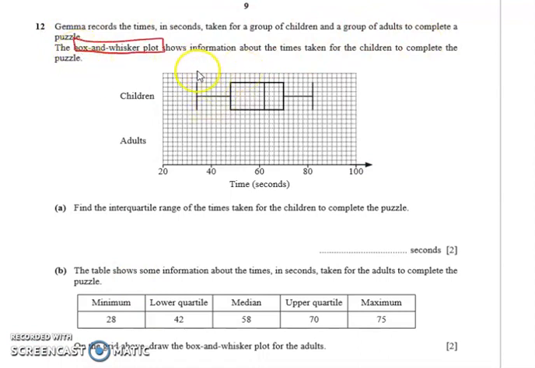Here at this point, we call it the minimum value. Just put the minimum. Here is the maximum value. You can see the middle line here. This is the median. This is the first quartile, so I just put Q1, and this one will be the third quartile. Just put Q3.